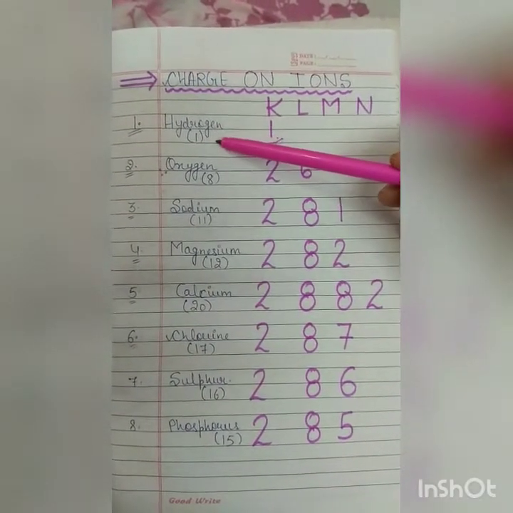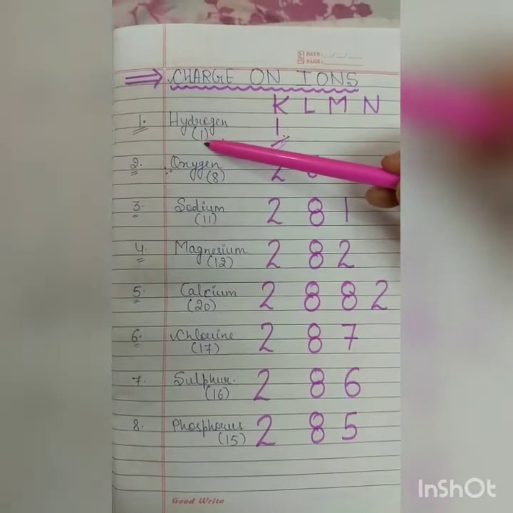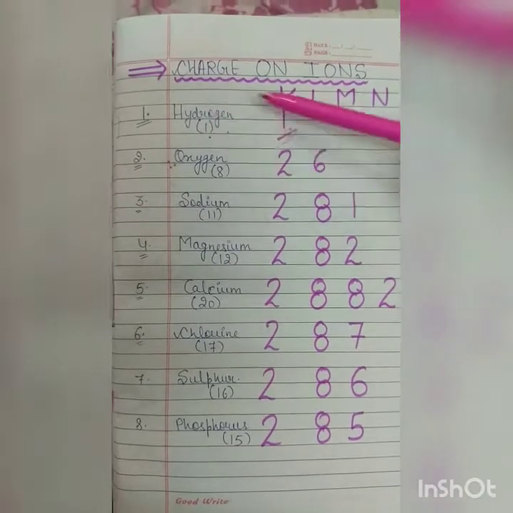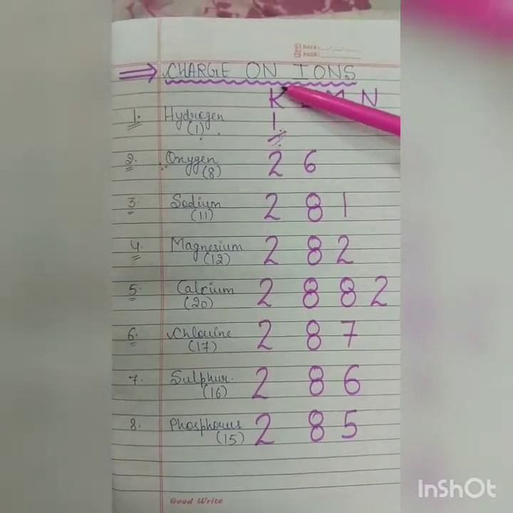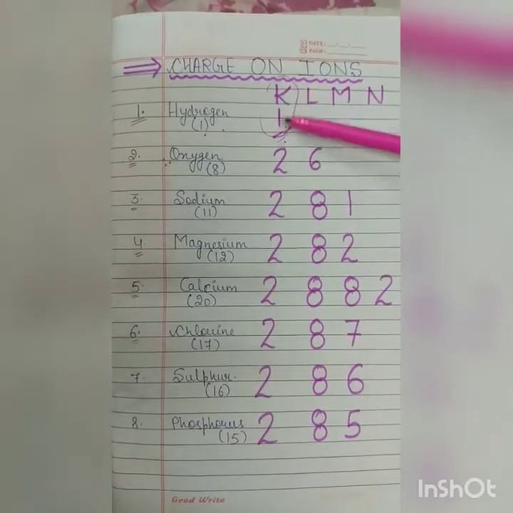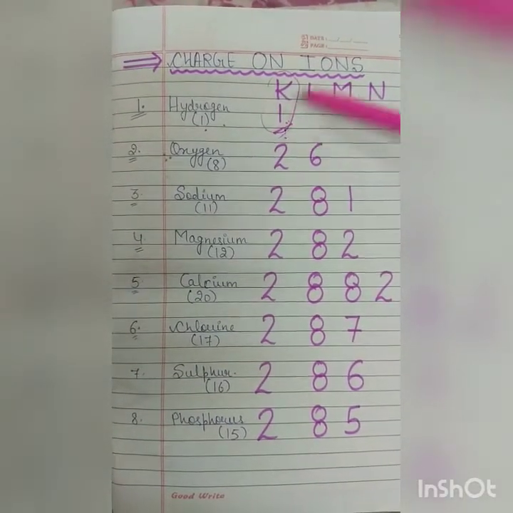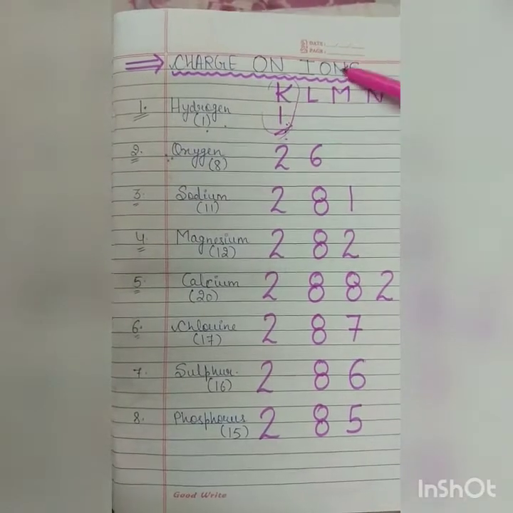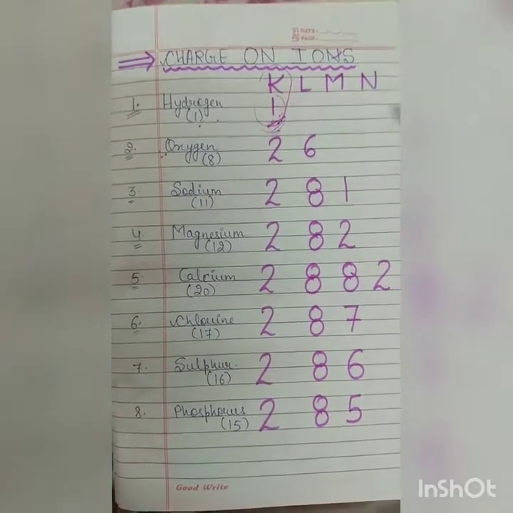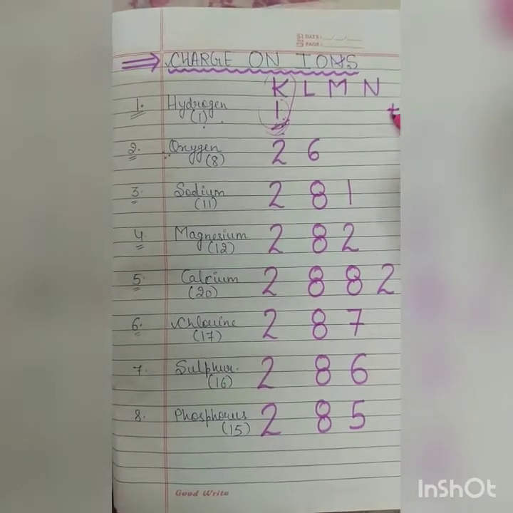Our first example is hydrogen. We know that the atomic number of hydrogen is 1. So here we need to fill only one electron in the shell, which will be coming in K shell, right? But according to the rule, the K shell should have maximum 2 electrons. So here instead of gaining 1 electron, hydrogen will lose this 1 electron and will acquire a positive charge.